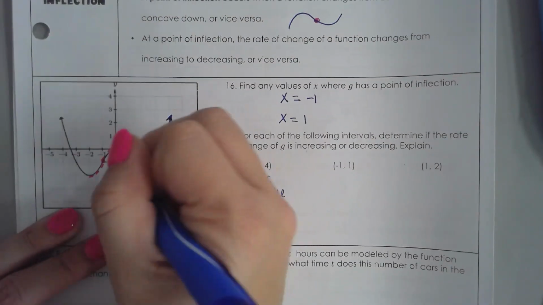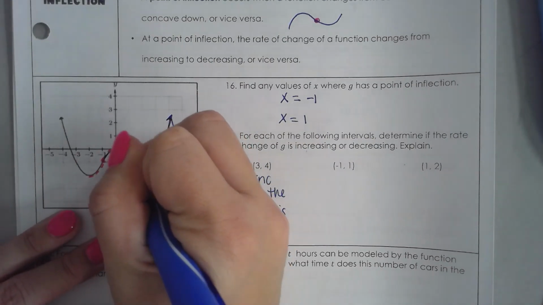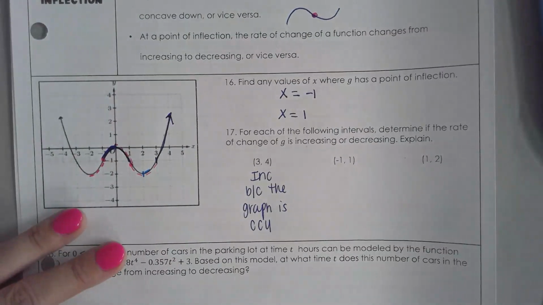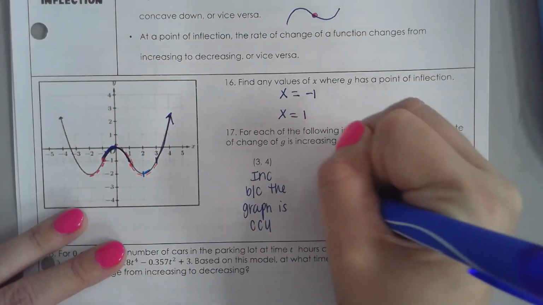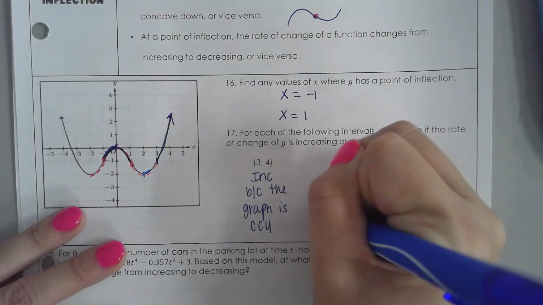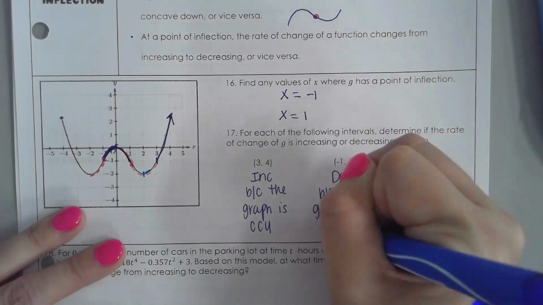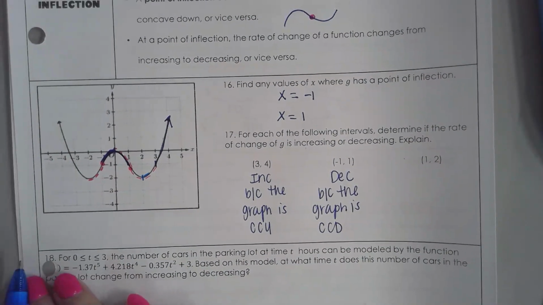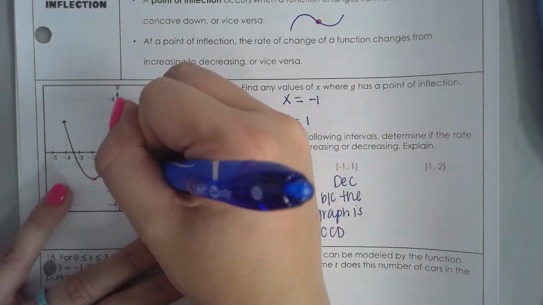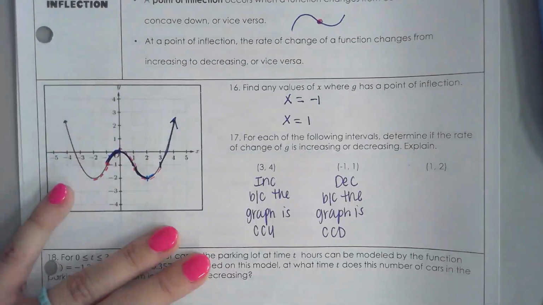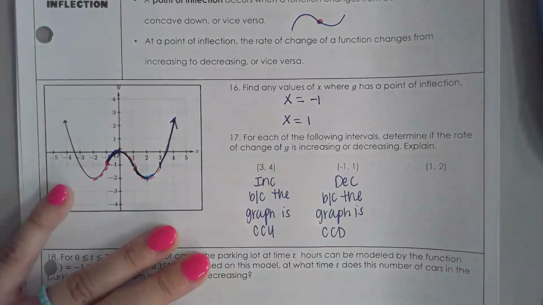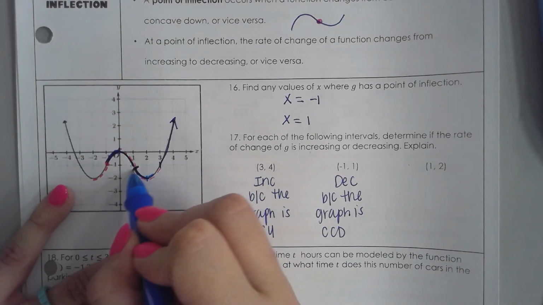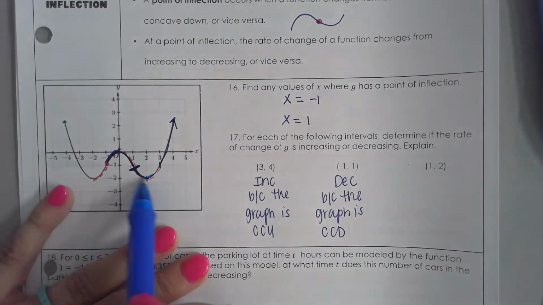From -1 to 1, that's that section. Are the slopes increasing or decreasing? Decreasing, because the graph is concave down. And then what about from 1 to 2? It switches from concave down to concave up right there. That's your point of inflection. So it would be increasing because it's concave up.